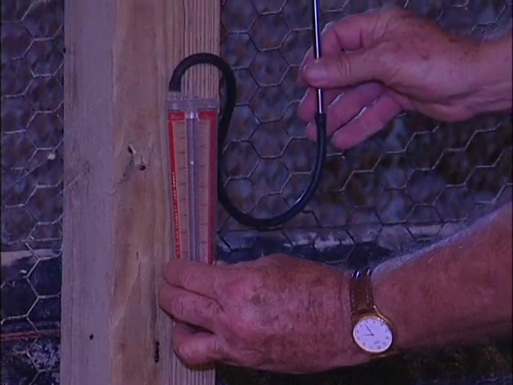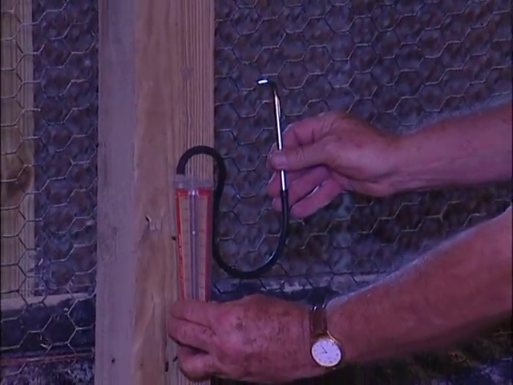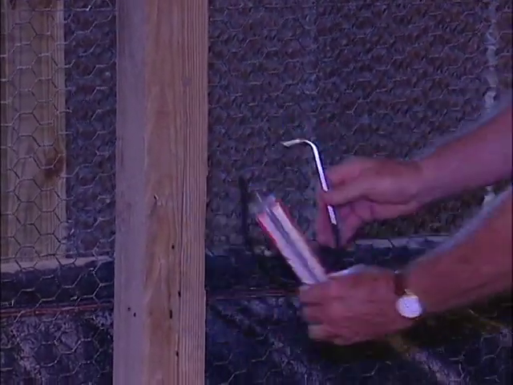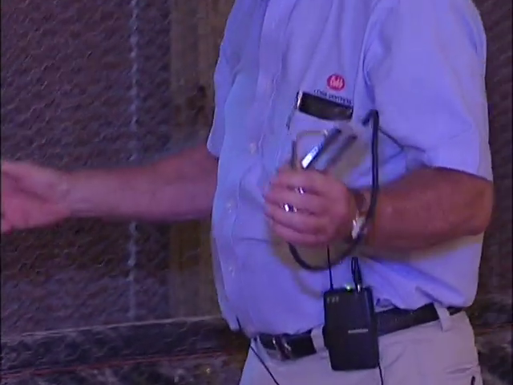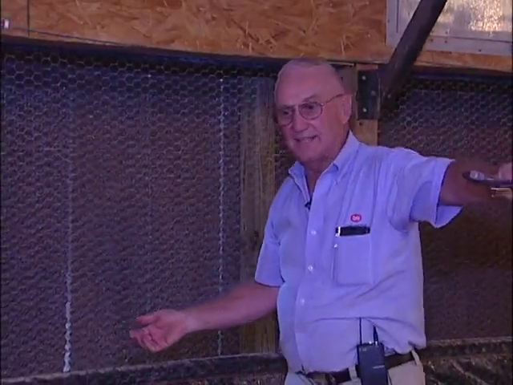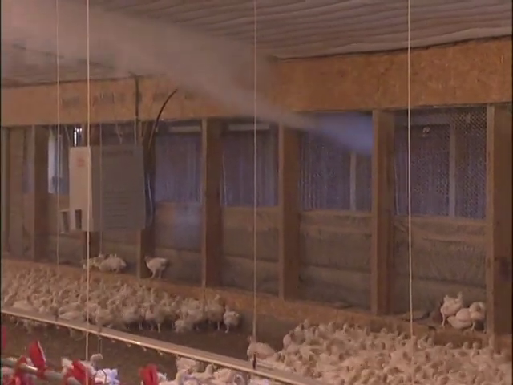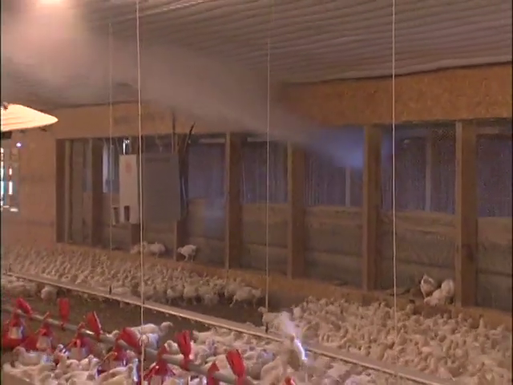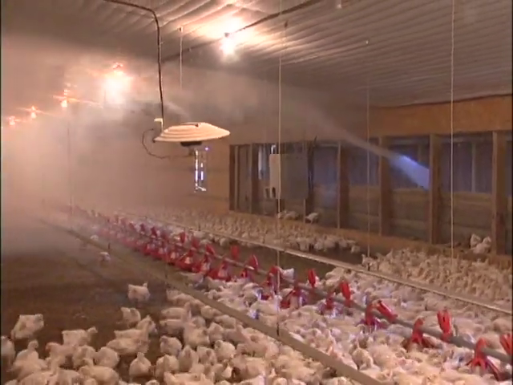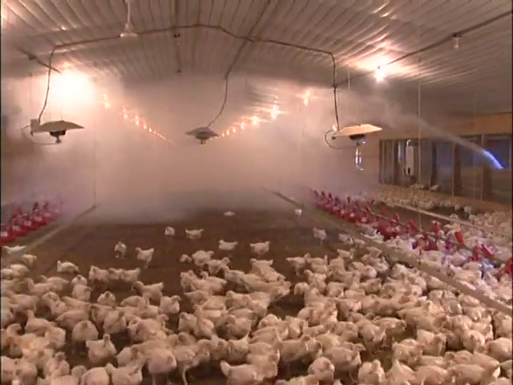If we come up here and measure it about 10 inches, that gives us exactly 1,000 feet a minute, which is what we want coming into this house. So the principle is exactly the same. We want the air from this side and this side to come together in the center of the house, and then once that happens, it will leave the inlet end of the house and go through the house from one end to the other, uniform from one side to the other.